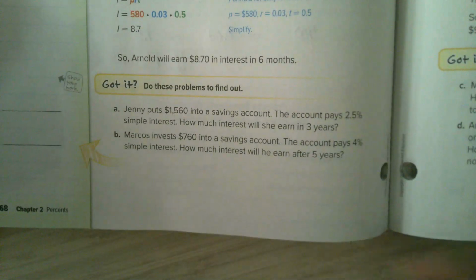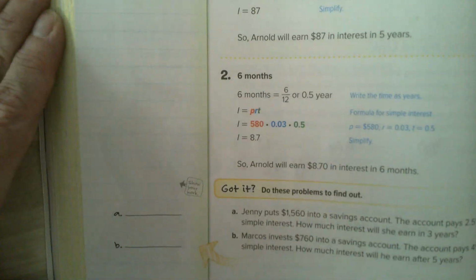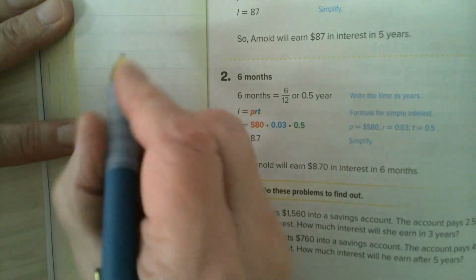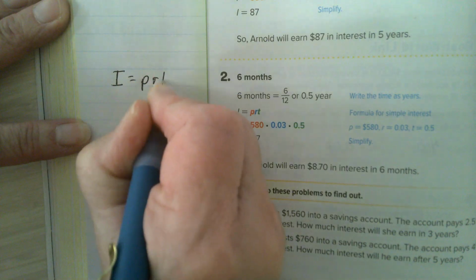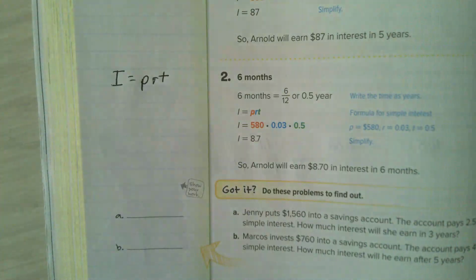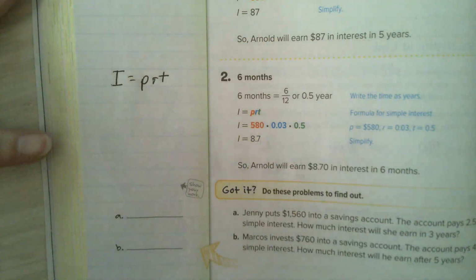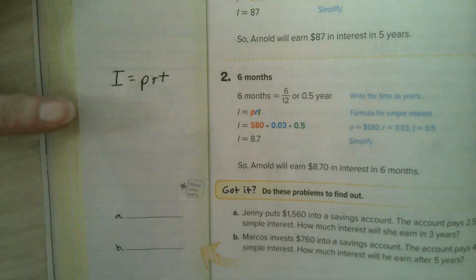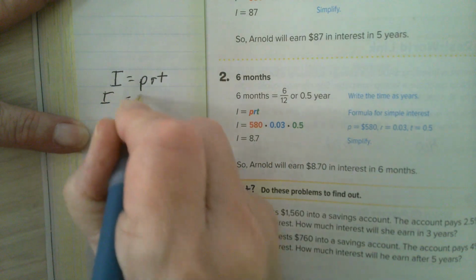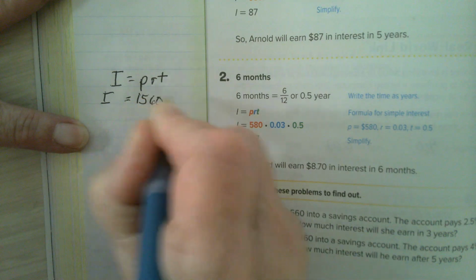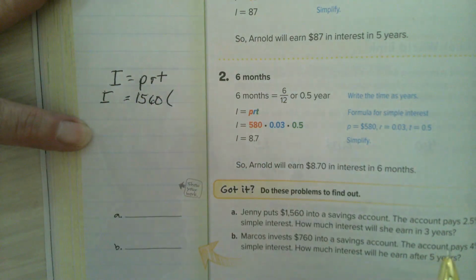I will do the work for letter A over to the left side. So the first thing I'm going to do is write my formula. I equals PRT. On the test, you get points for writing that because you get points for doing each step on these problems. They're worth multiple points. So then I replace. I know my principal is $1,560. Change your rate to a decimal.